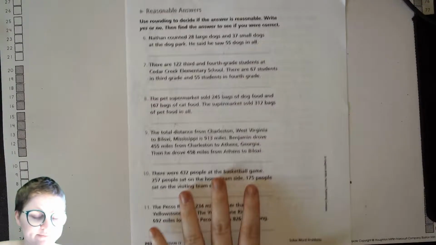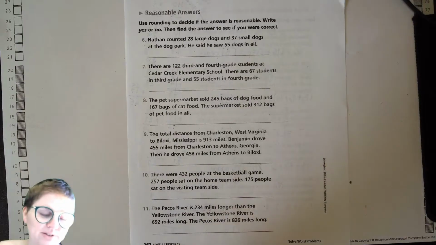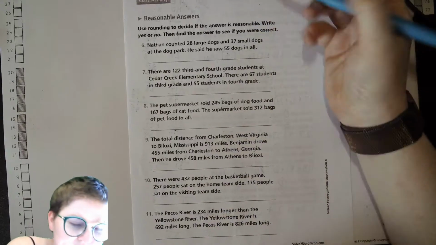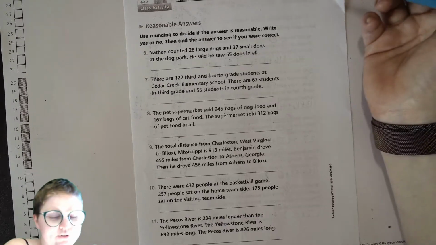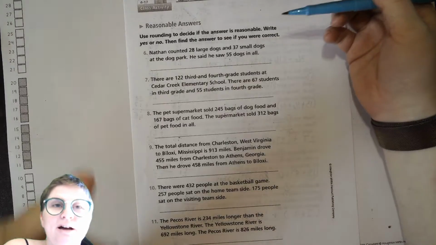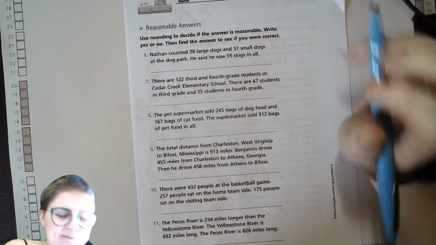If you're feeling good about all of this, I would like you to, well, it's a little bit different. If you're feeling good about this, that's great. We'll continue talking about multi-step problems and other things, and in these ones as well. But here we're using some rounding to decide if the answer is reasonable, and then we're writing yes or no, and then we will find the answer to see if you're correct. So if you're feeling good, just try to remember the rounding. We'll do this one together, and then you can try to work ahead, but you're welcome to stay with me.